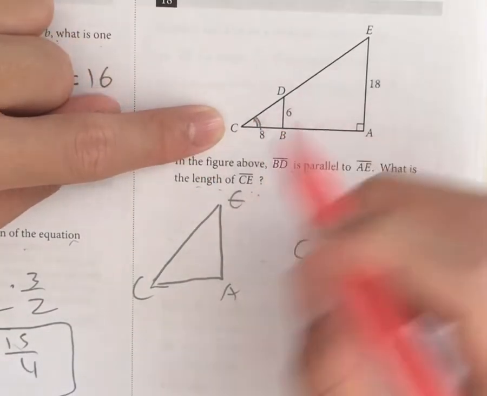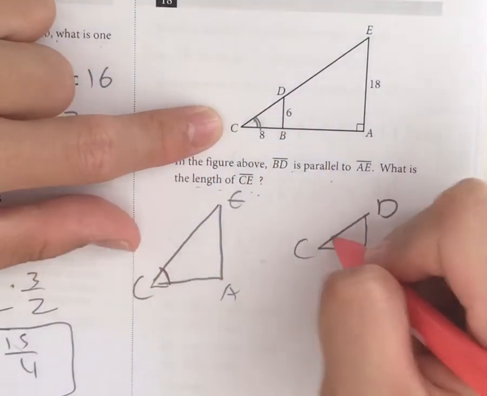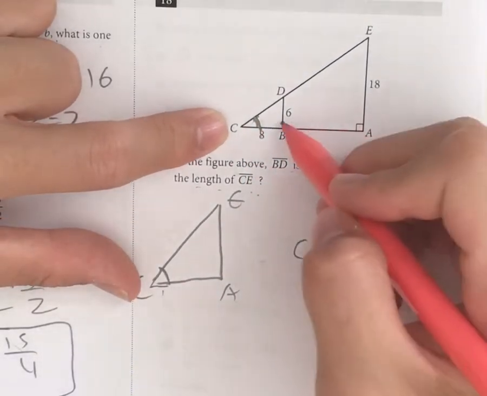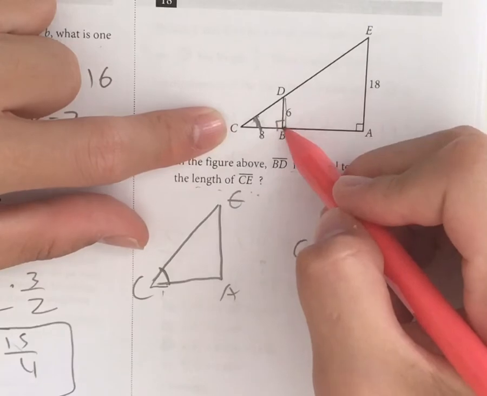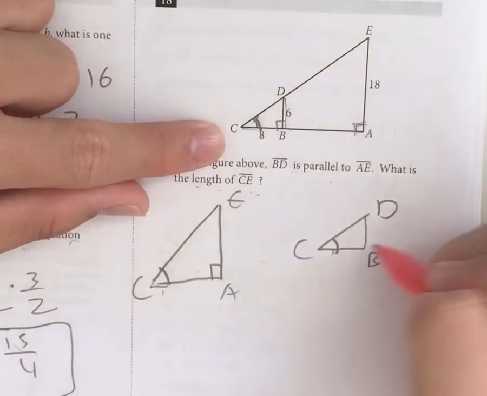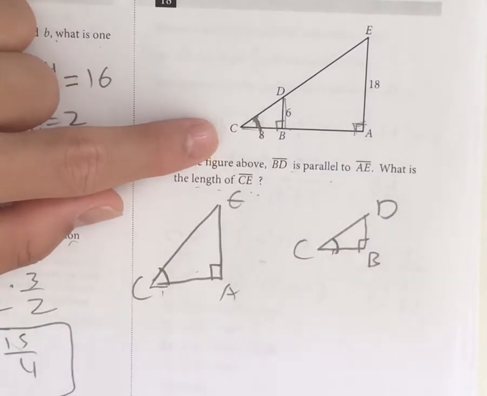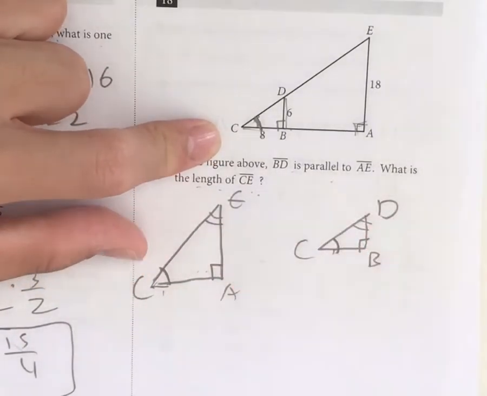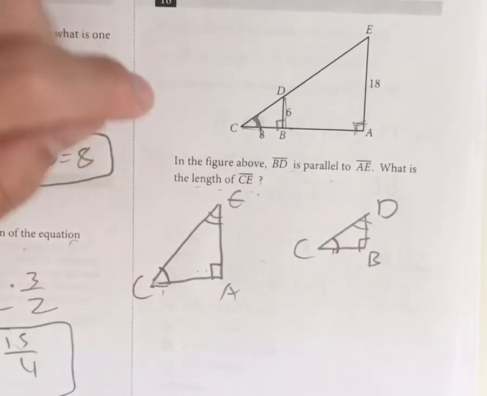So in these two triangles, angle C is going to be the same angle, right? And also, if they're parallel, that means that DB and CB also form a right angle. So boom, your two triangles are going to be similar, right? Via angle, angle, angle. Right, so now you could form an equation.